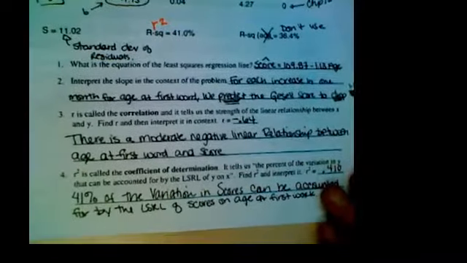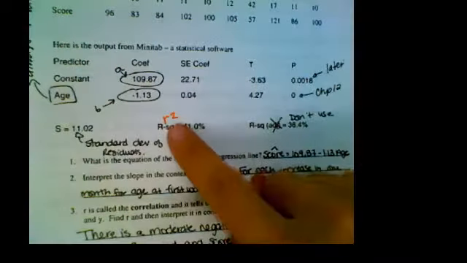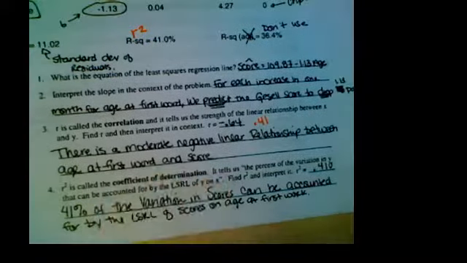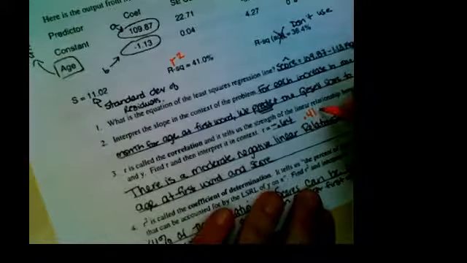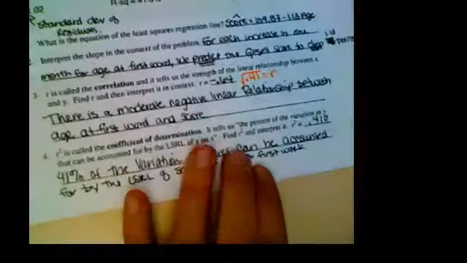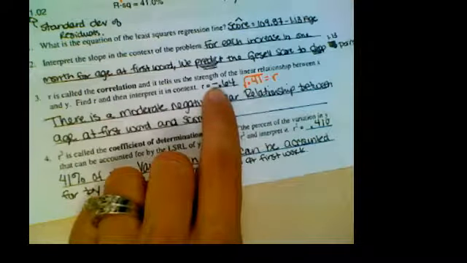We had also gotten through how to find r. So in our computer output, we did not have an r, but we did have r squared. So we literally took 41%, which is 0.41, and in order to get r from r squared, we just took the square root of that number, okay? The question is, where did the negative come from?